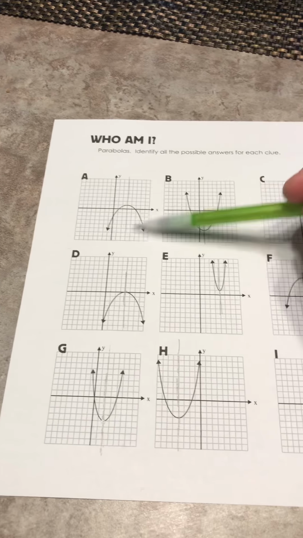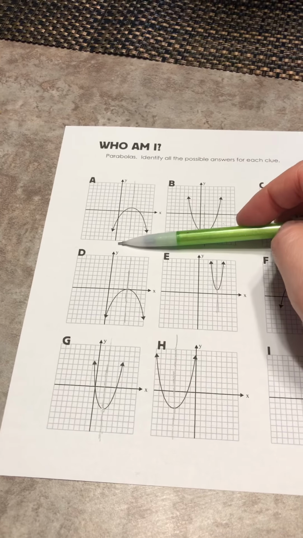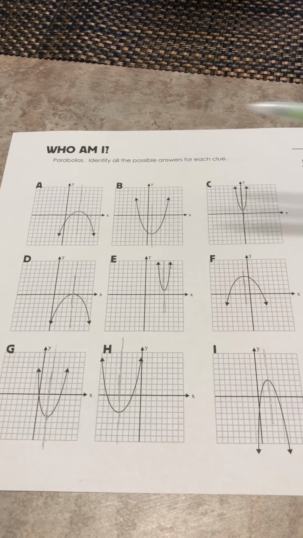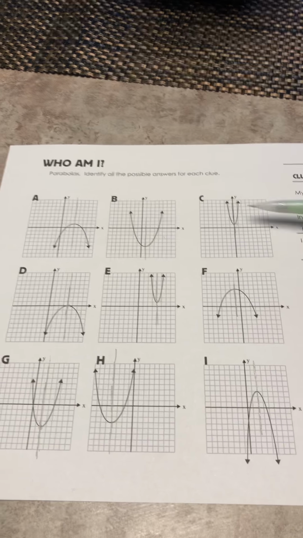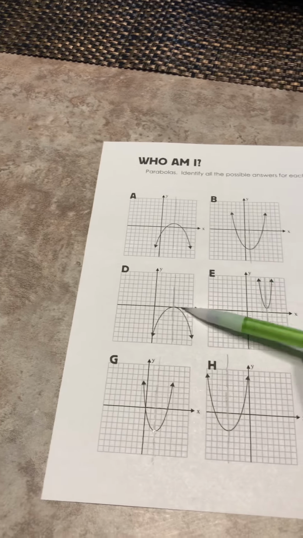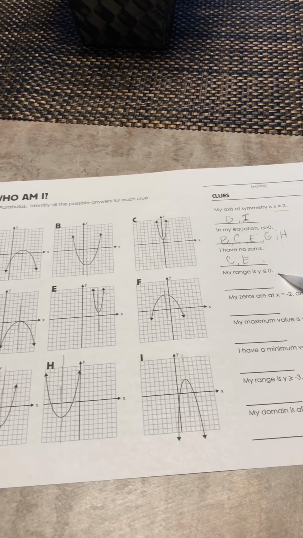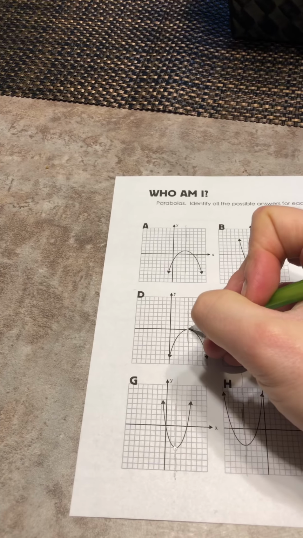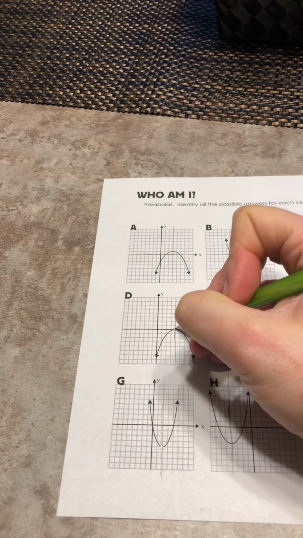So is this entire parabola below the x-axis? No. Is this entire parabola below the x-axis? No. Is this entire parabola below the x-axis? No. D, because it says the range is less than or equal to 0, D does work because the highest point here, we call this the maximum.